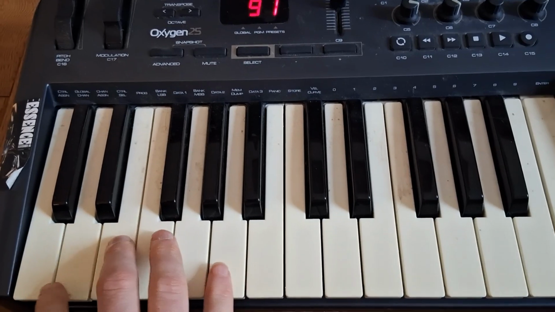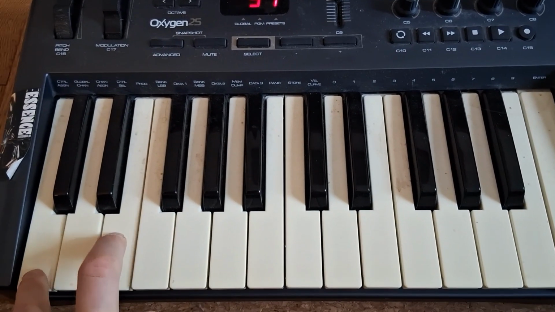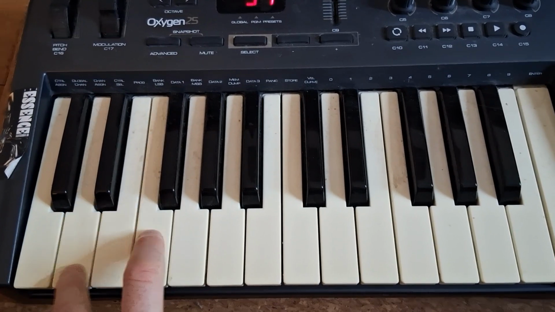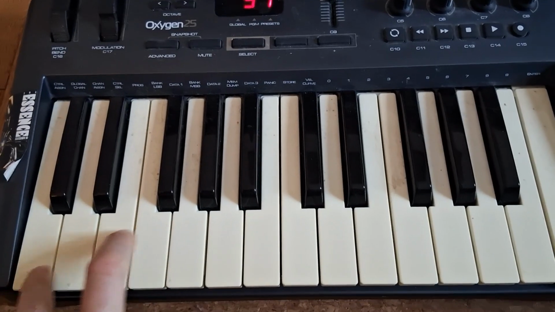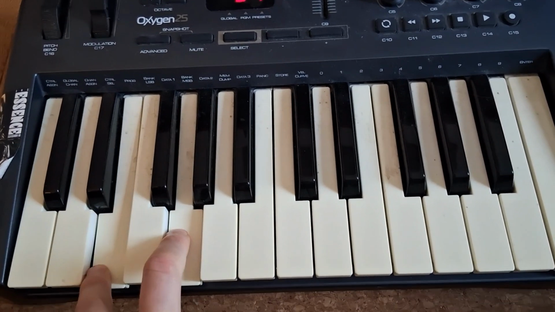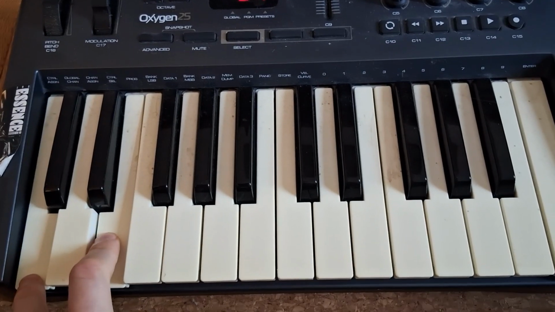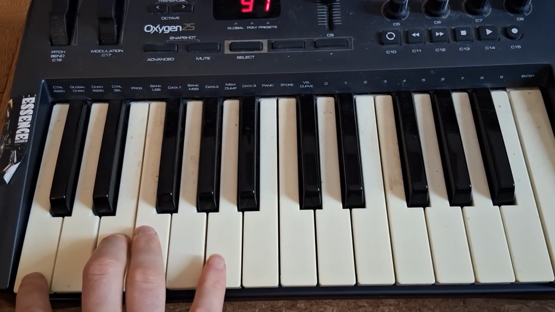Okay, so now we understand the intervals. If I take this gap anywhere in the scale, you see I'm moving this gap, this interval anywhere, it still remains a third. But sometimes it's a major, sometimes it's a minor. How do we determine it?